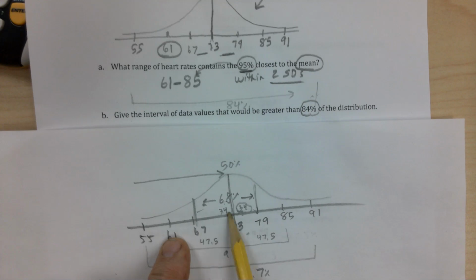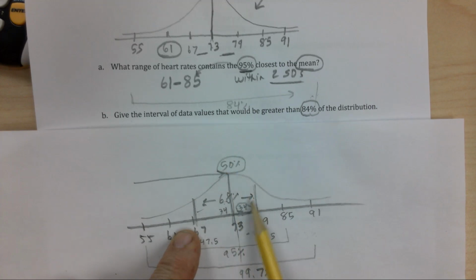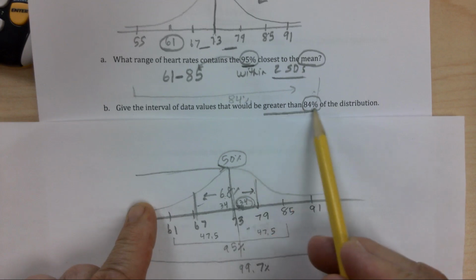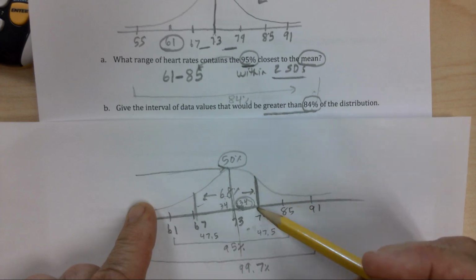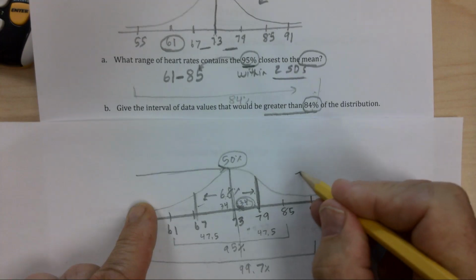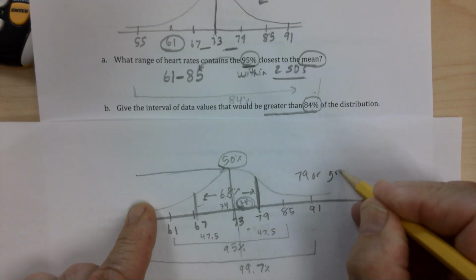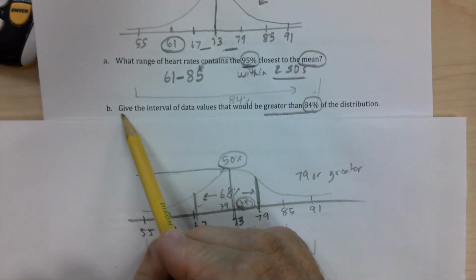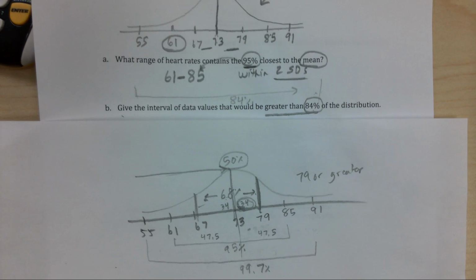Sorry about my spaces here, they're bad. But if we think 50, half, plus 34, what's greater than? Well, that takes us to 79. So that would be 79 or greater for number 17B. I think that's the hardest question on the whole review.